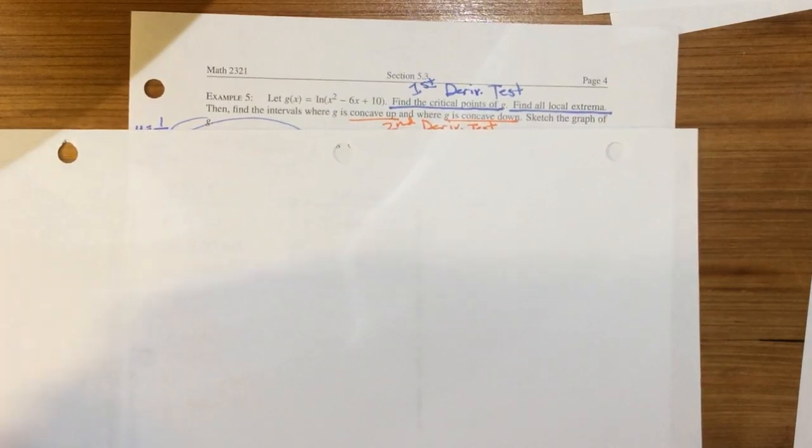Okay, so let g of x equal the natural log of x squared minus 6x plus 10. Find the critical points of g. Find all local extrema. Then find the intervals where g is concave up and where g is concave down, and then last, sketch the graph of g. As you can see, I have marked where we're going to use the first derivative test and where we are going to use the second derivative test, okay?